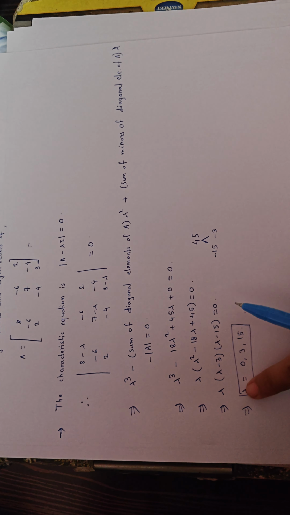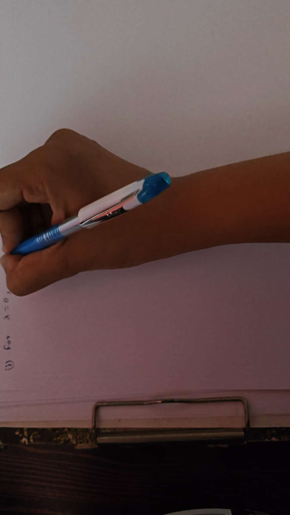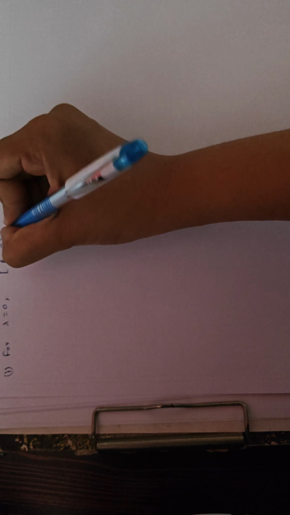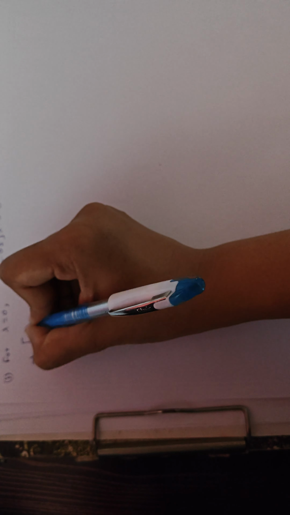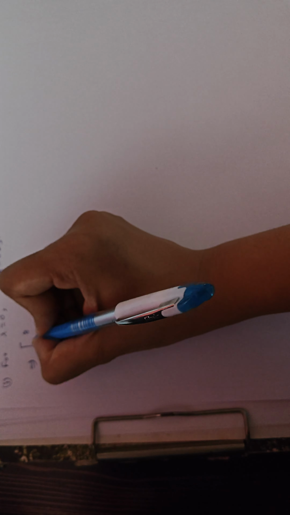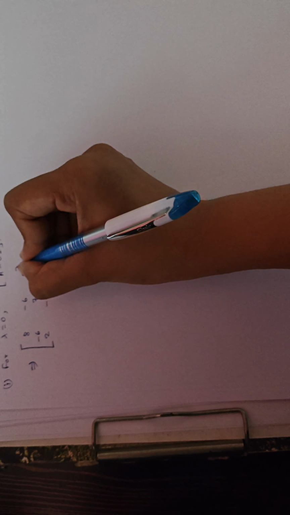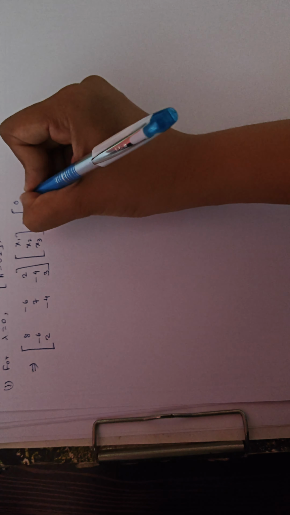Now we need to find the eigenvector corresponding to 0, 3 and 15. Let's see how to do that. So first case, for lambda is equal to 0. We need to solve this homogeneous equation: A minus 0I times x is equal to 0. Here it is 0 times identity matrix, so the matrix will be as it is: [8, minus 6, 2; minus 6, 7, minus 4; 2, minus 4, 3] times x1, x2 and x3 is equal to 0, 0, 0.